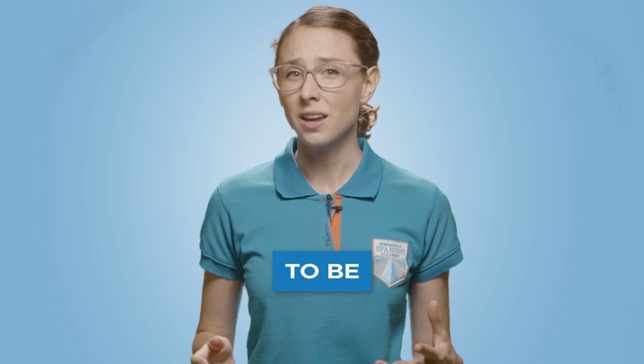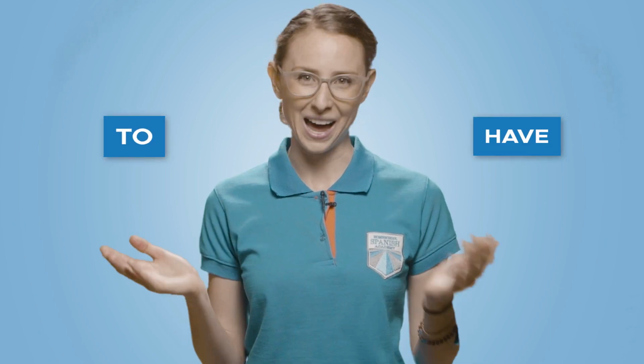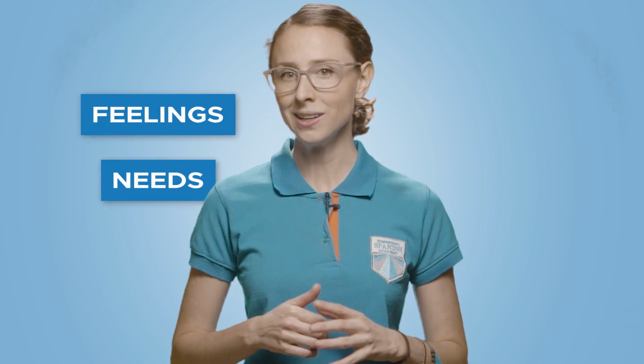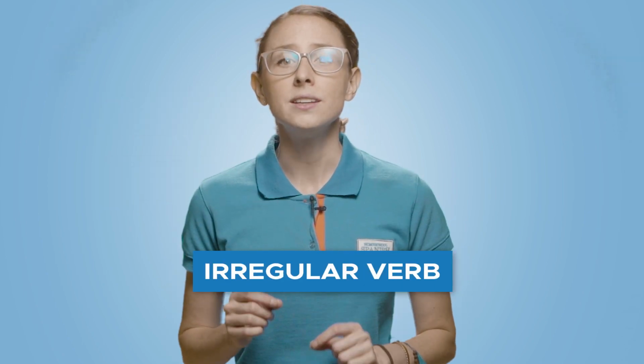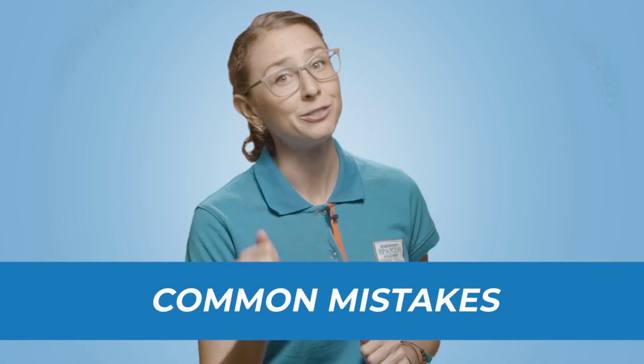Yes, we could also say, tengo un libro. I have a book. But there is no confusion here. In this case, tener translates as to have. The reason we are even talking about tener is because of those cases when tener is used to express feelings or needs. Tener is an irregular verb. You need to keep that in mind when building sentences with it. Let's see now some of the most common mistakes using these verbs so you can avoid them.